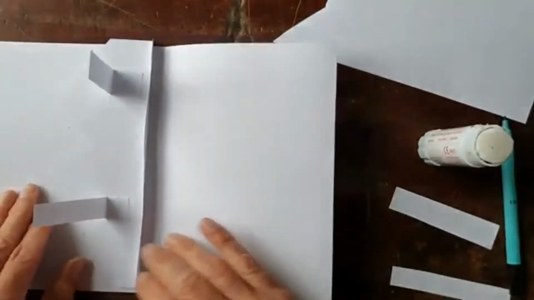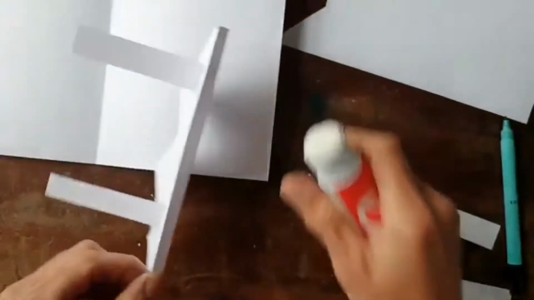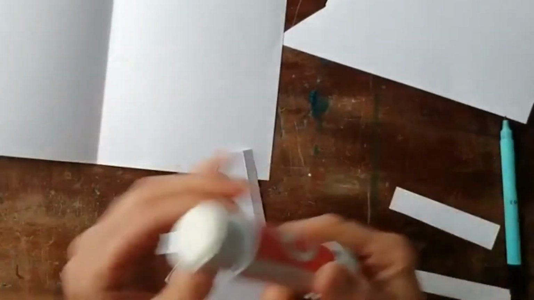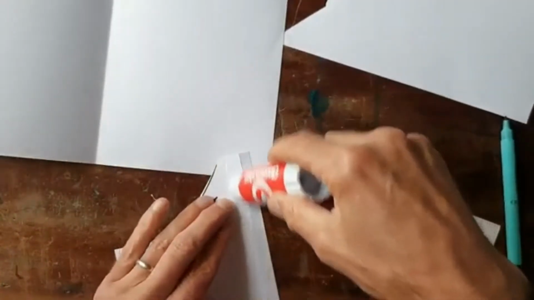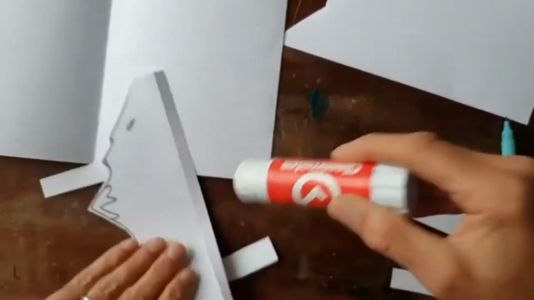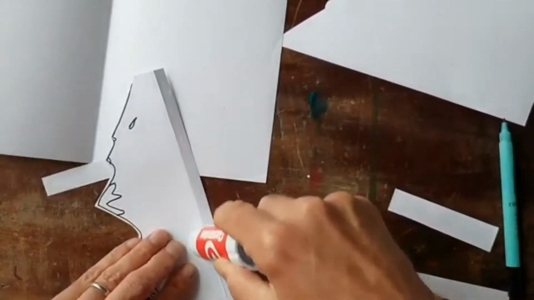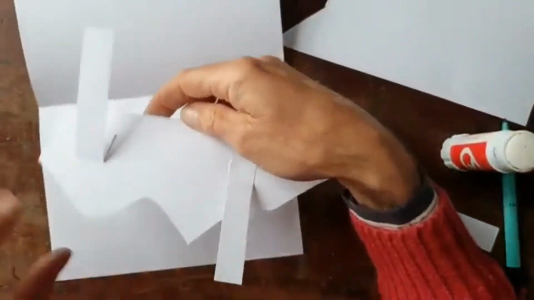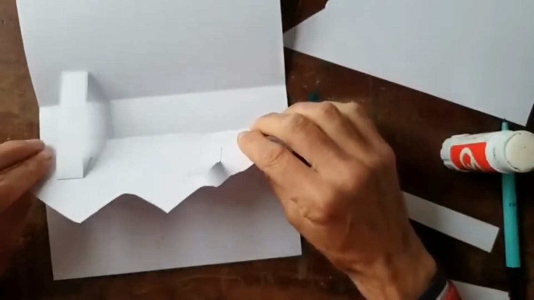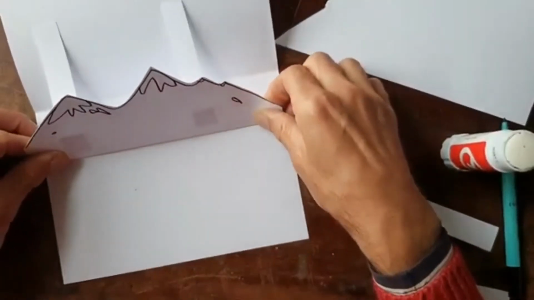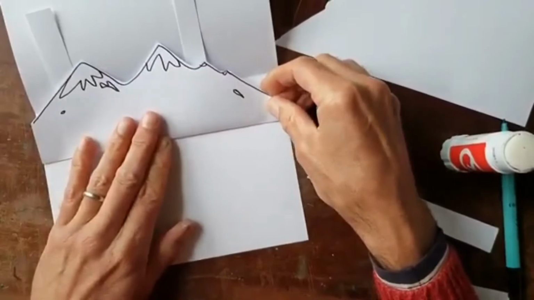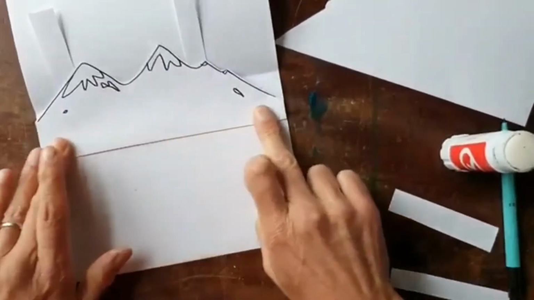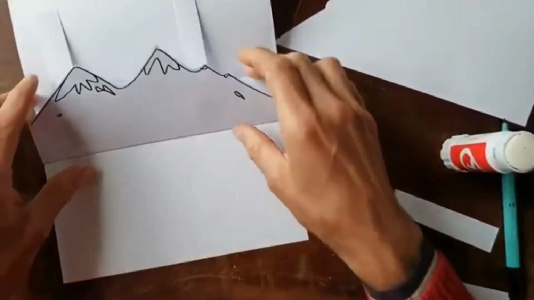So I can glue the mountains onto the bottom of my card, my background. Trying to keep it at right angles to the sides. So something like that. Pressing down hard, give it a few moments to dry.